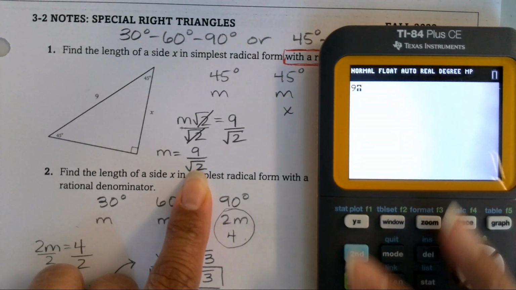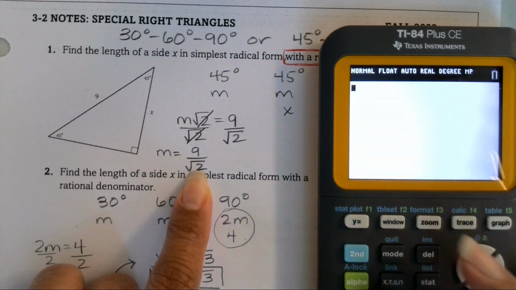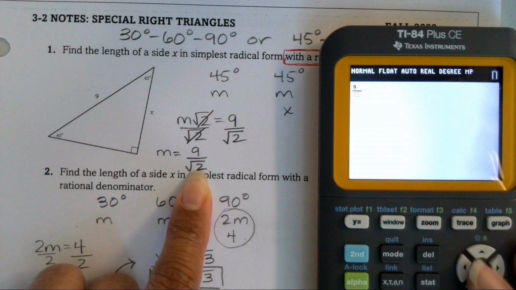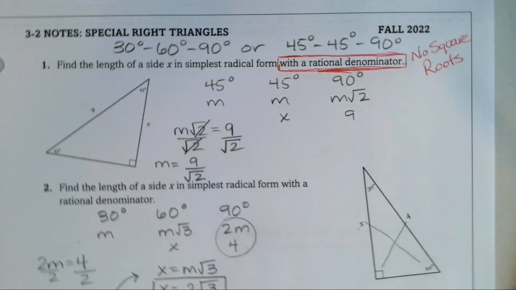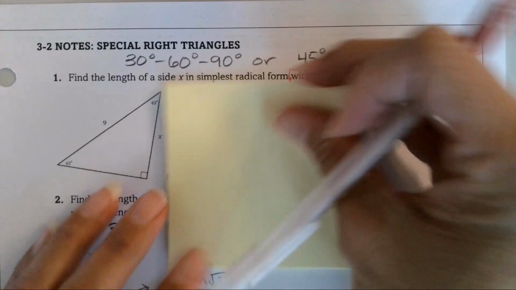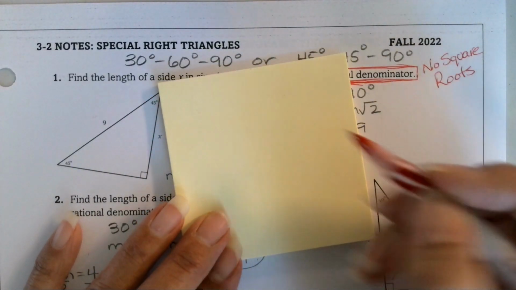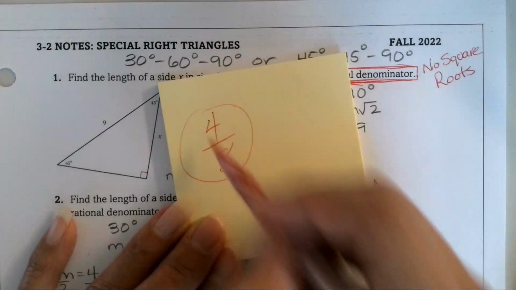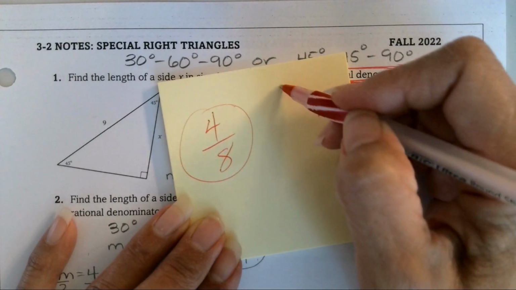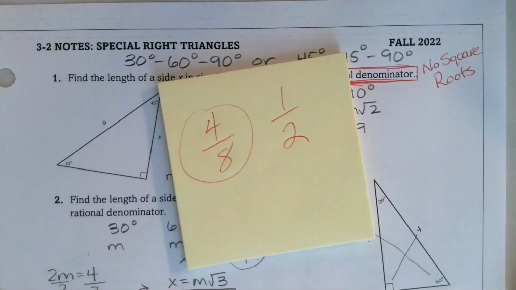9 times the square root of 2, no, sorry, 9 divided by the square root of 2 is this value, 6.4 approximately, okay? So keep that in mind because I want to show you guys what I'm trying to tell you to do. So basically this is what's happening. If we're talking fractions, if I gave you 4/8, this is correct, but what they're asking you to do is write the simplified format of 4/8, which is 1/2.